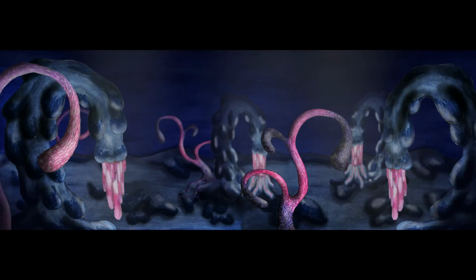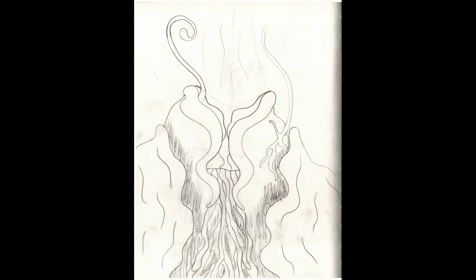And moving on to the last landscape for this series is the Volcanic Plains. Now, how I approached creating the volcanoes itself, I wanted something very alien, so I drew this design. I was kind of inspired by coral.